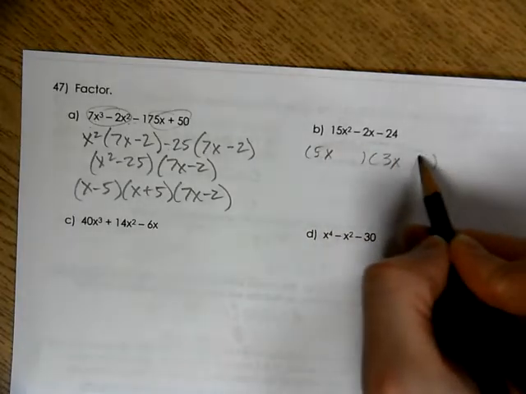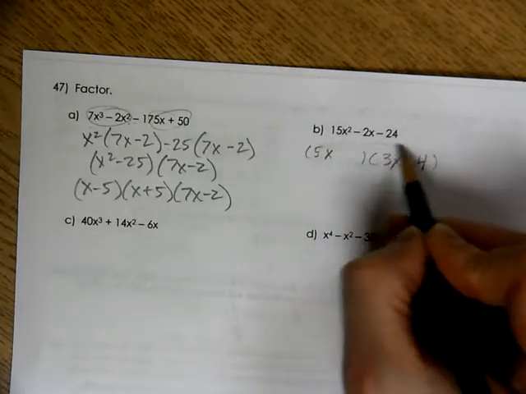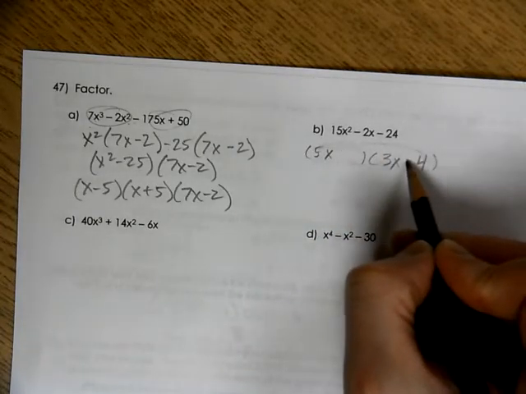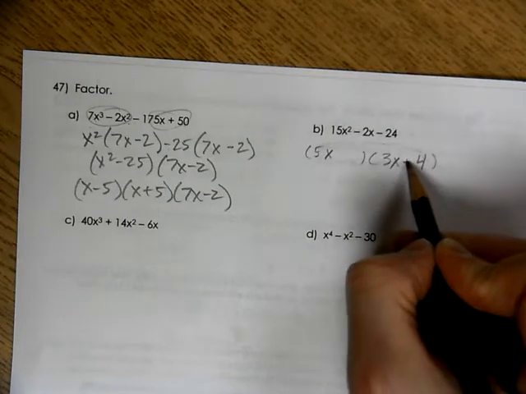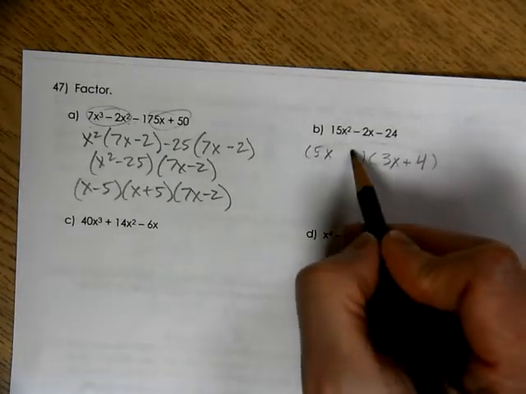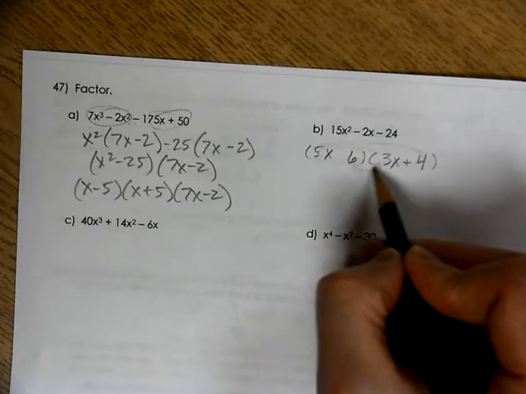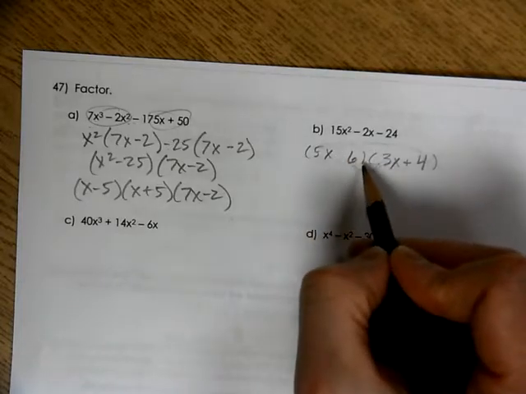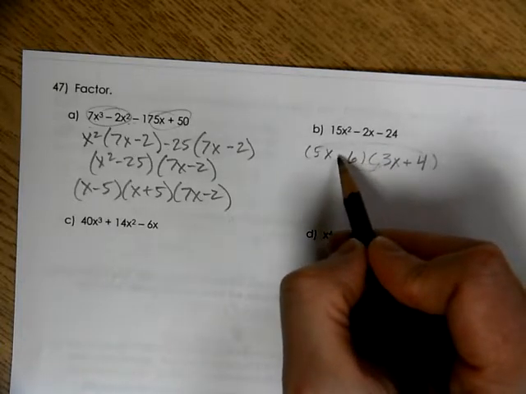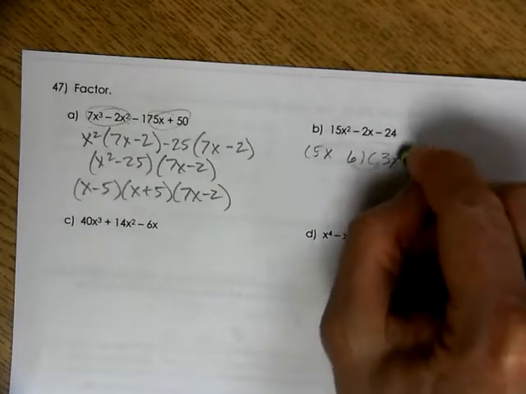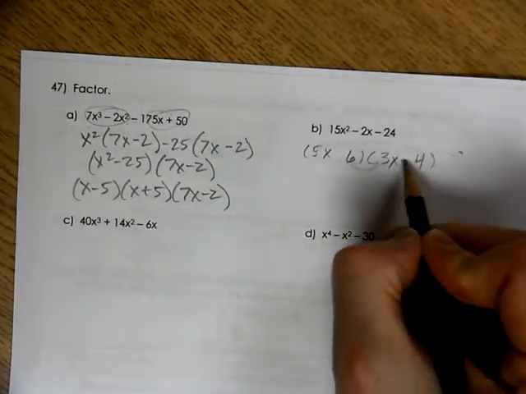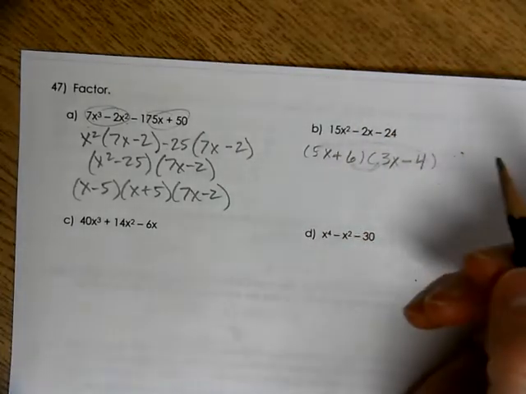If this was the 4, that would give us 20. And if this was a 6, this would give us 18. So actually this has got to be a negative 20 and a positive 18.